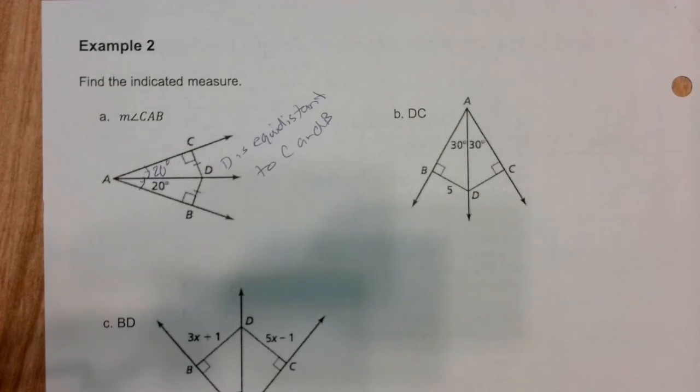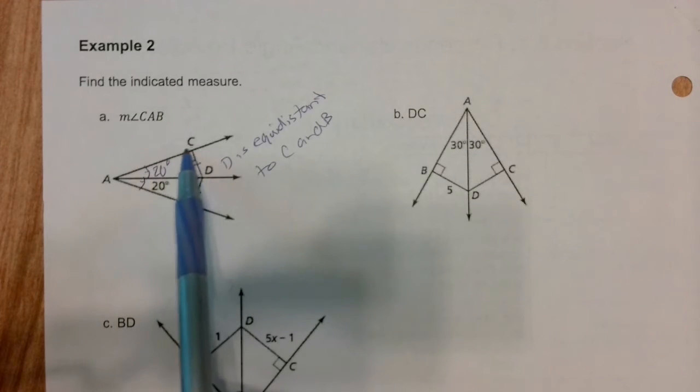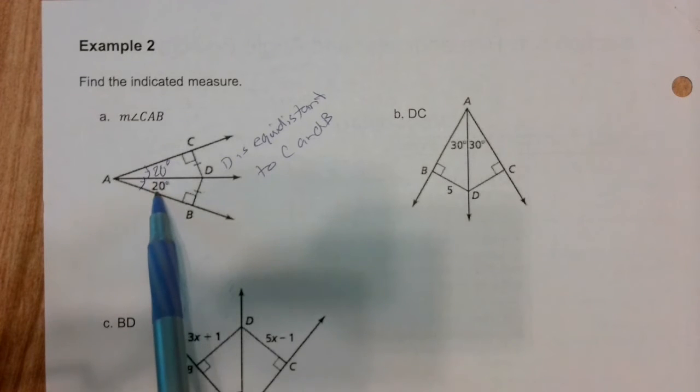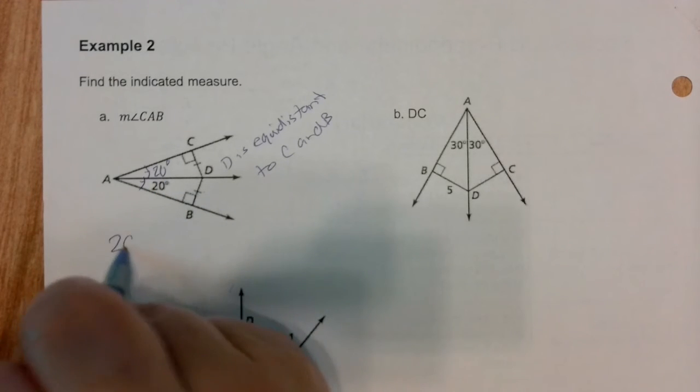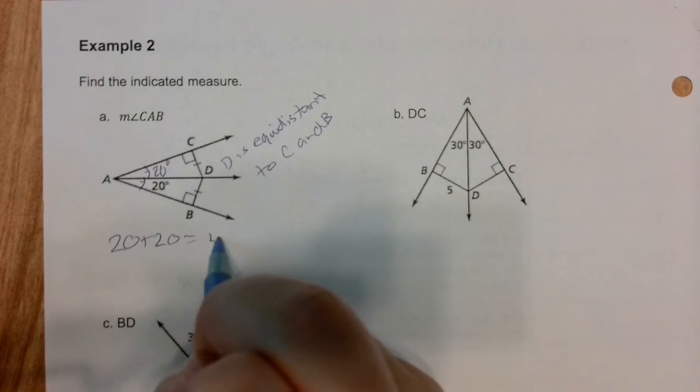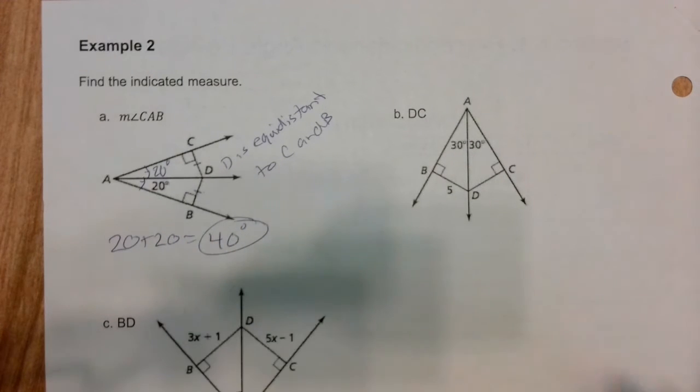Now the question is the measure of angle CAB. Where is CAB? CAB is the big angle. So 20 plus 20, using the angle addition postulate. The measure of angle CAB is 40 degrees.